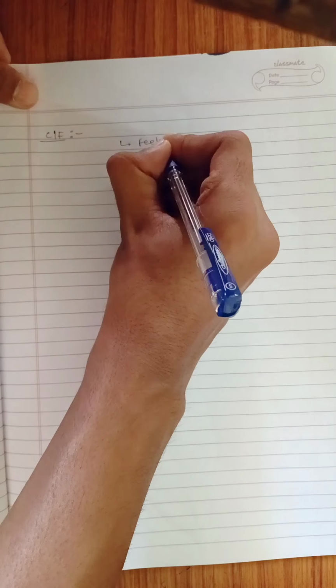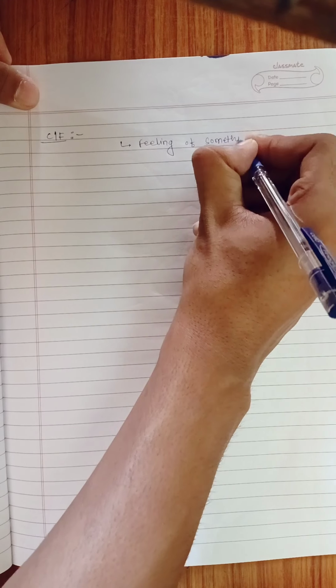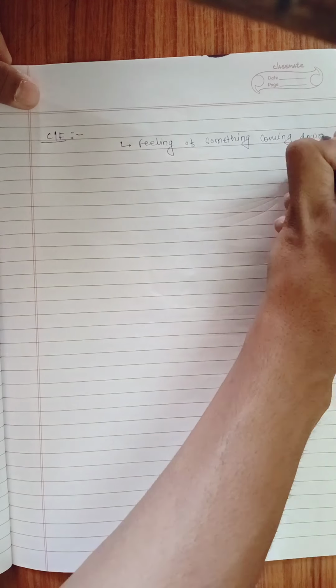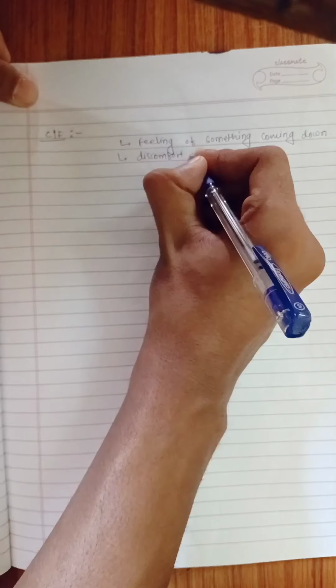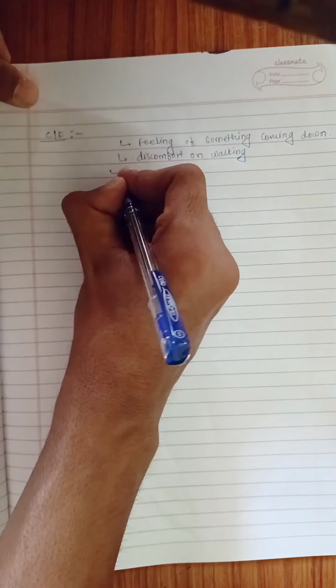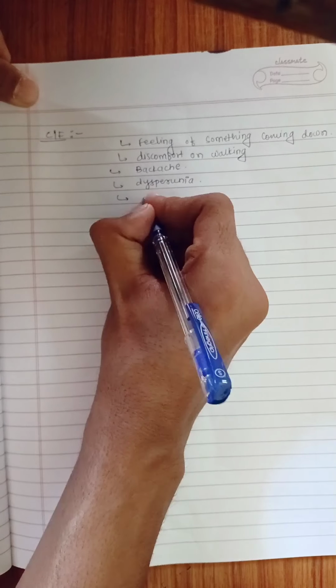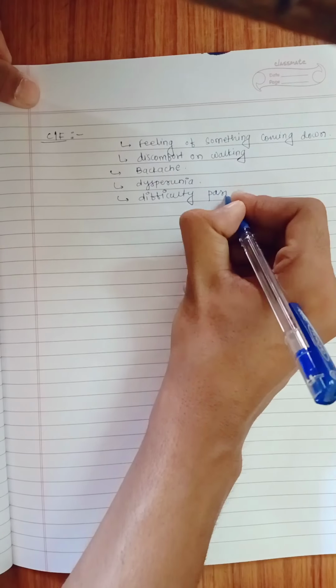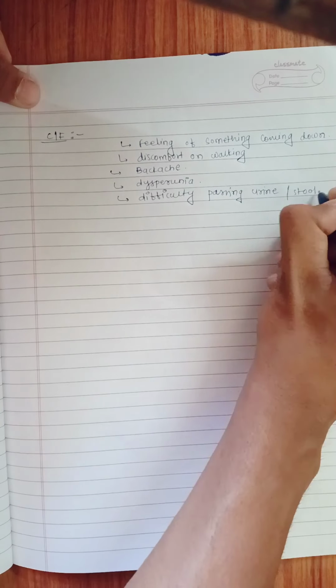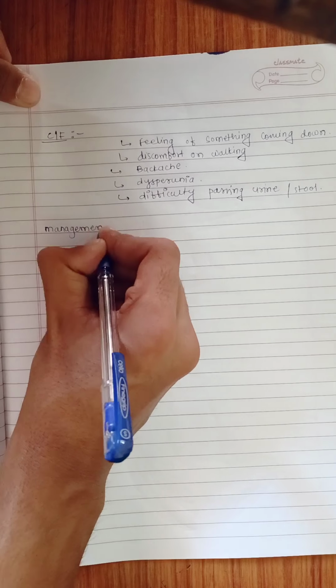Now, what are the clinical features of prolapse? First, there is a feeling of something coming down. That means the patient complains of feeling something coming down, and also complains of discomfort on walking, backache, dyspareunia, and difficulty while micturating or passing urine and stool.